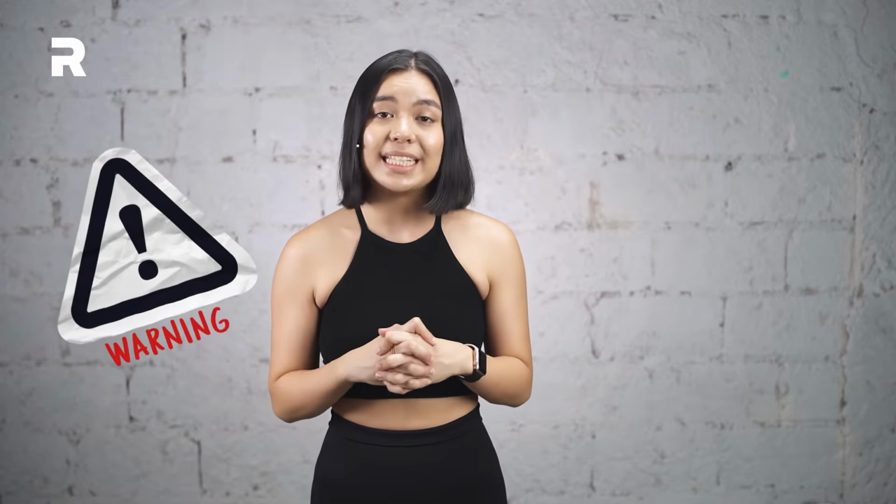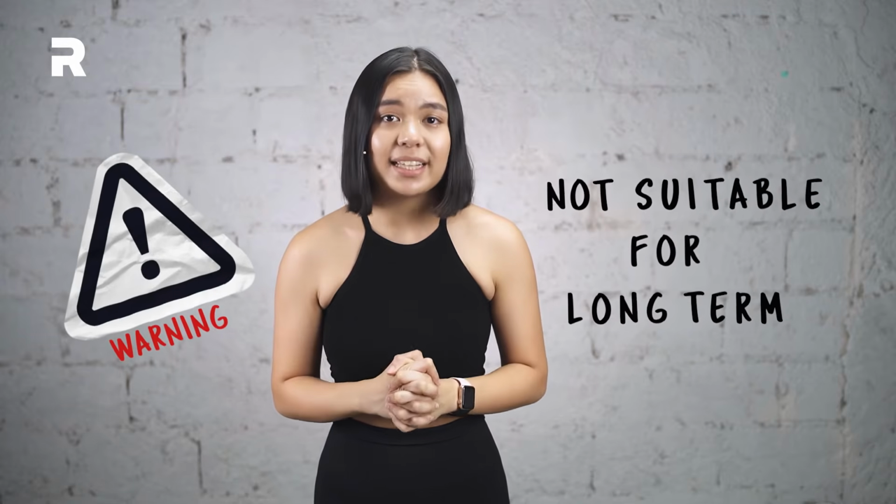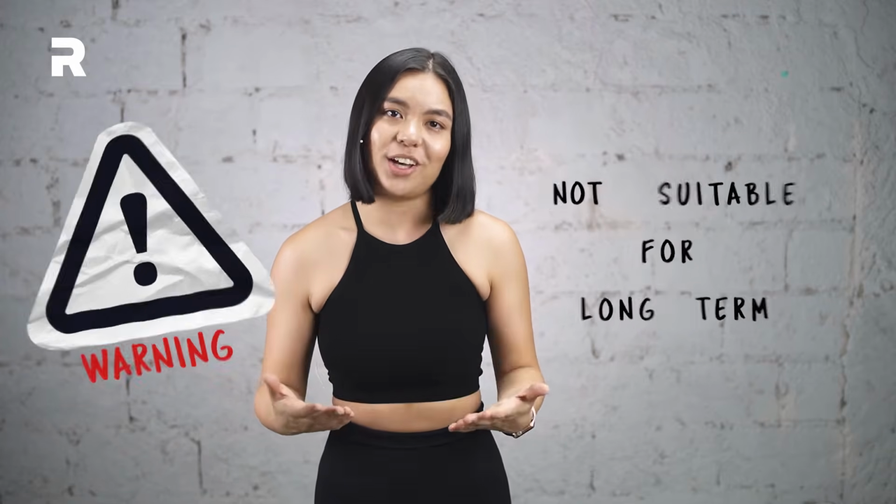I do just want to give a little bit of a warning if you're doing the ketogenic diet that it's not really suitable for long term, and it's not the best diet that is sustainable for long-term weight loss.